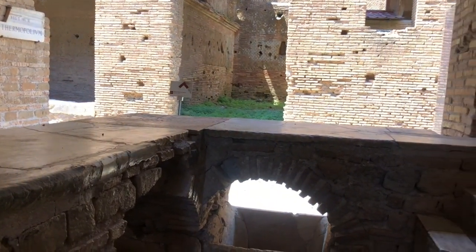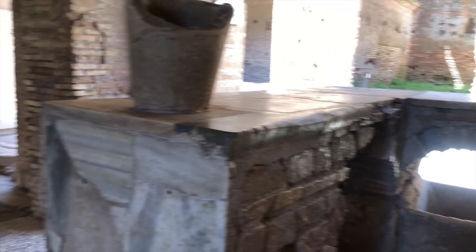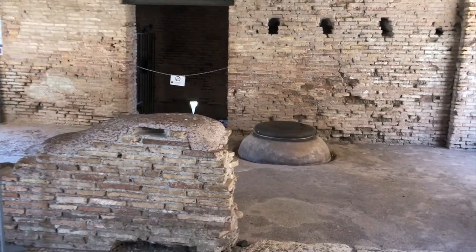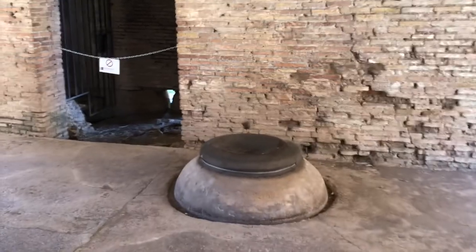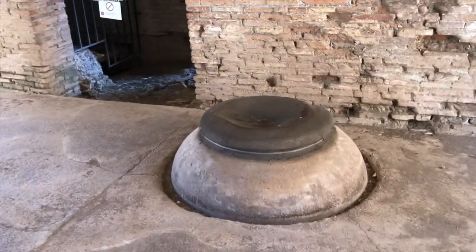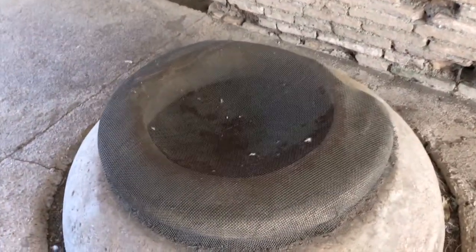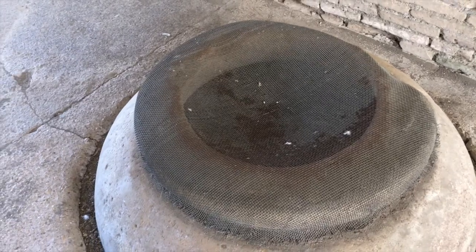What is interesting over here is this big jug, this big container in the ground, which was one way to keep things cold longer. See? Because it was in the ground, it was maintained sort of cold.